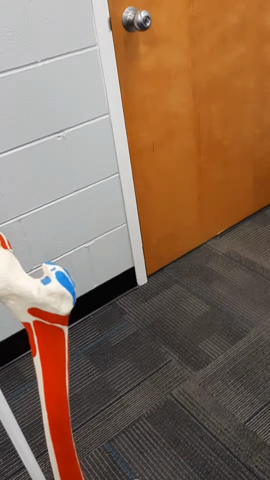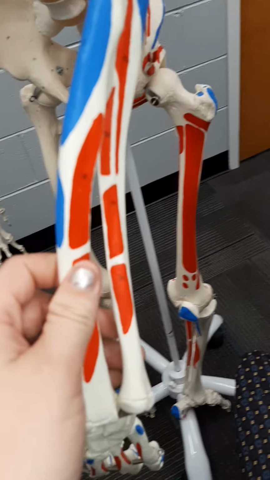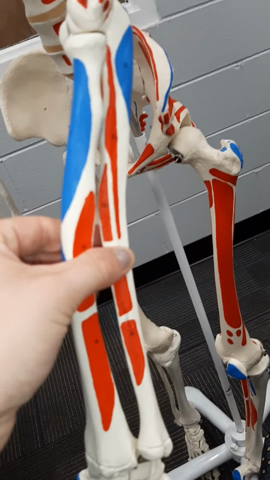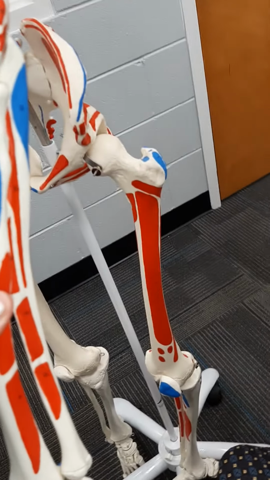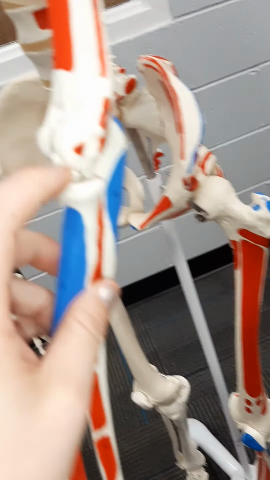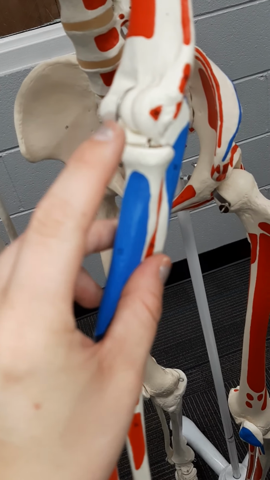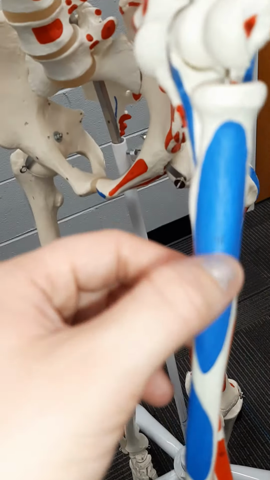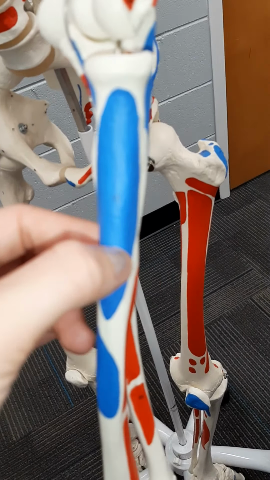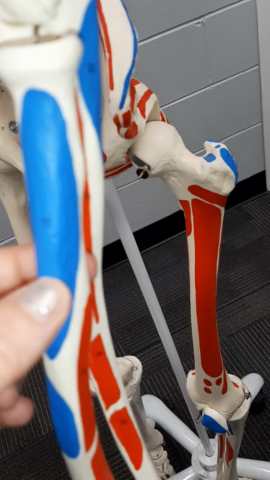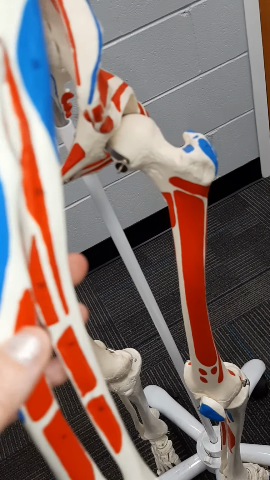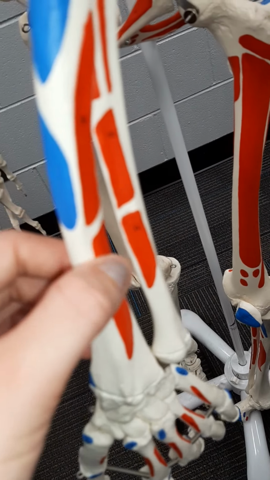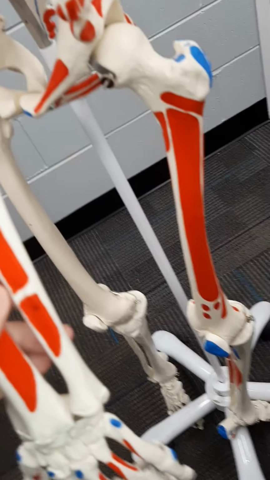The radius of the arm. The radius is the bigger bone. As you can tell, this is the ulna, this is the radius. Right here, that is the head of the radius. Whole thing right there, that is called the radial tuberosity. The styloid process is right here, pretty much towards the bottom.